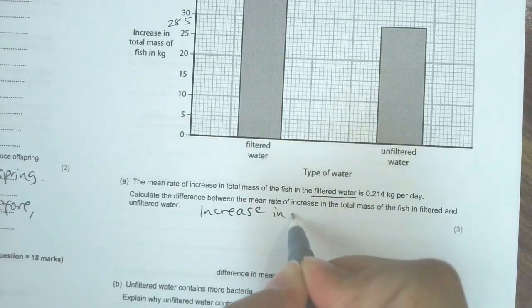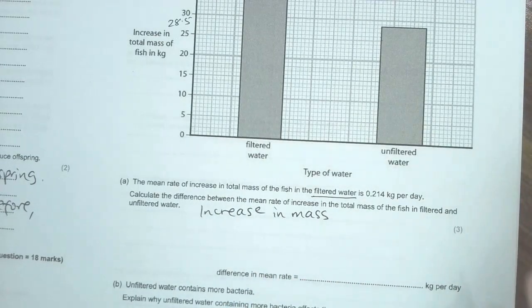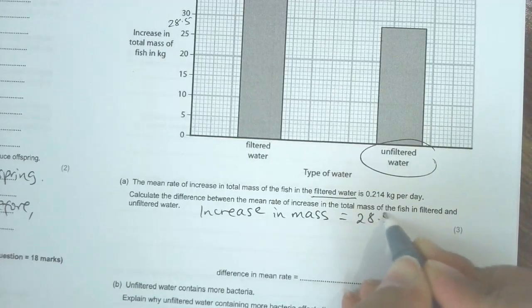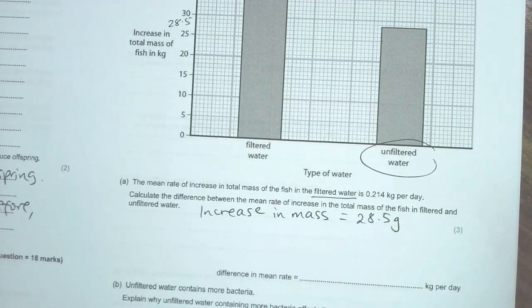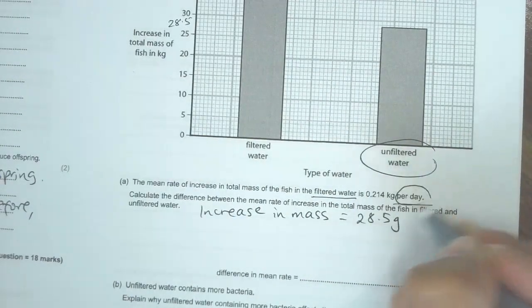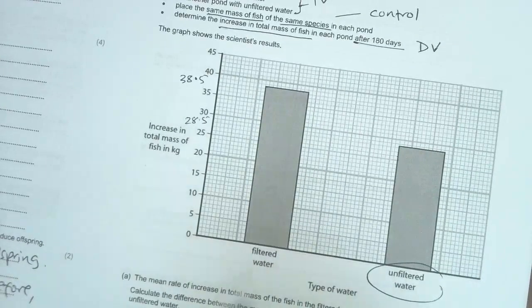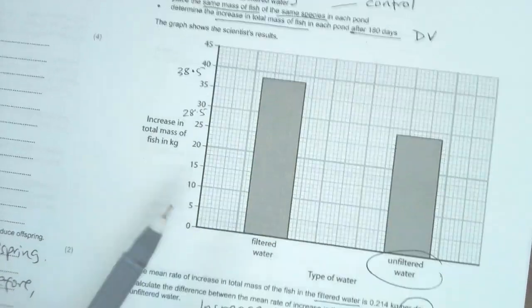Increase in mass. This is for the unfiltered, yeah? Unfiltered. 28.5 grams. Okay, now 28.5 grams, we want this in a rate per day. How many days did they say that they measured after? Did I hear you think 180 days? Yes, I did. Thank you.